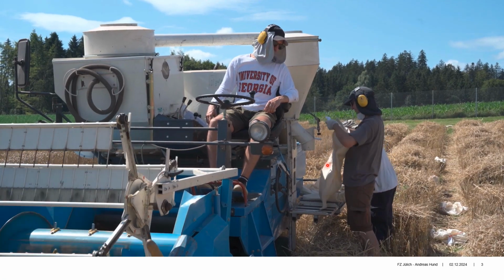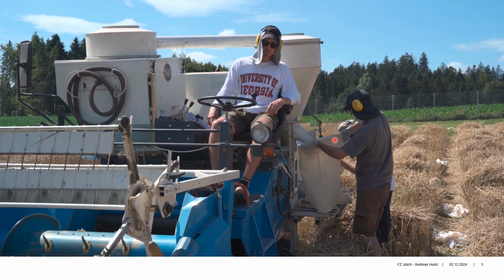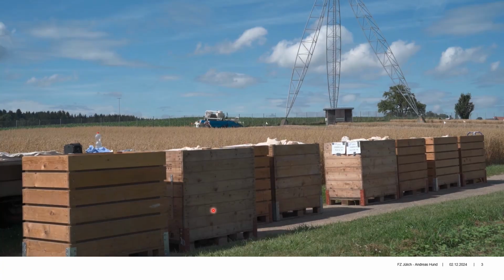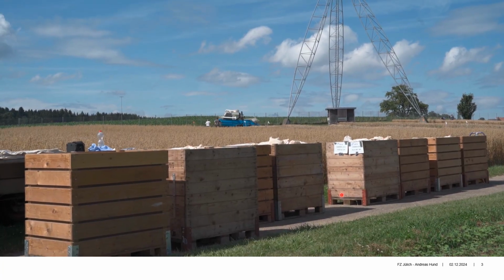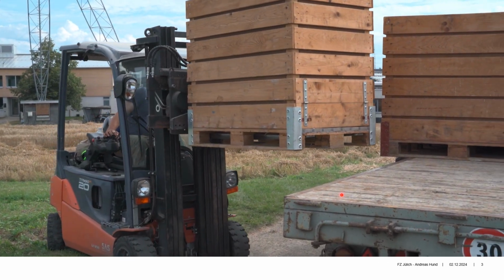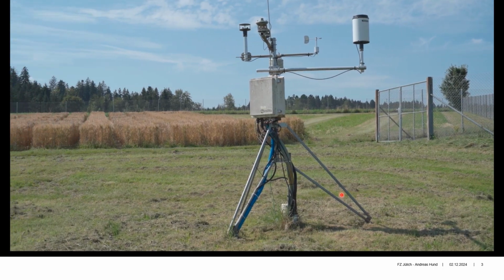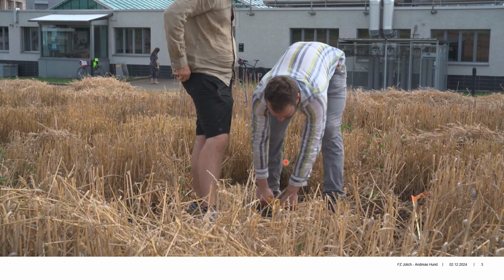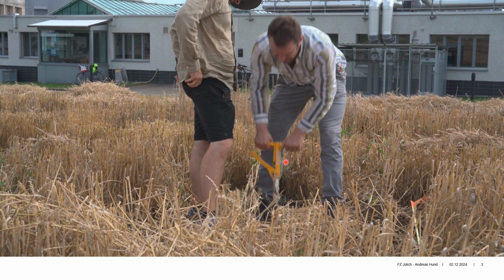So we have a kind of a dual harvest. At the moment we operate 2 of these harvest machines, and then we are going into post-processing. We also operate a weather station, which is important for us, and we are trying to sense the soil to get water content out of the soil.